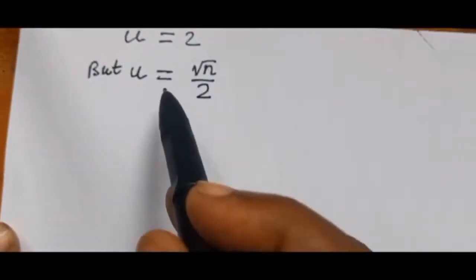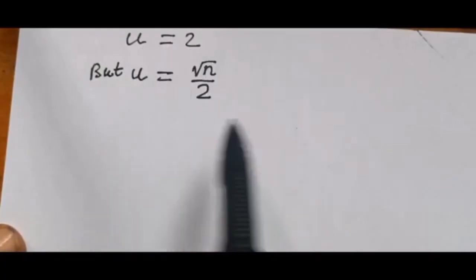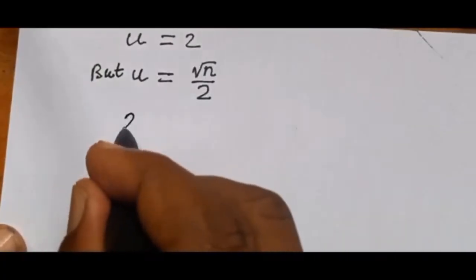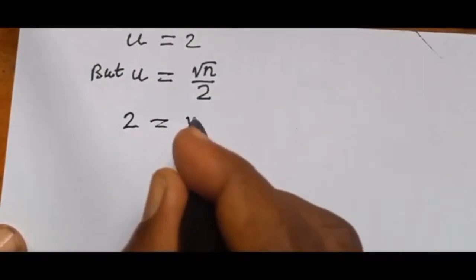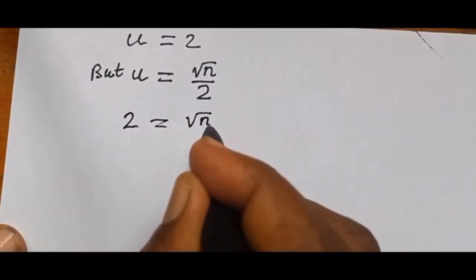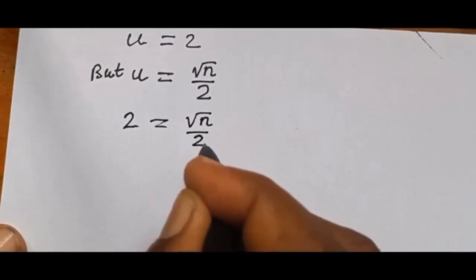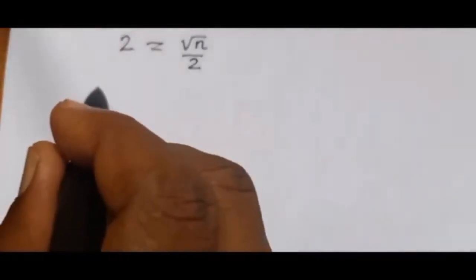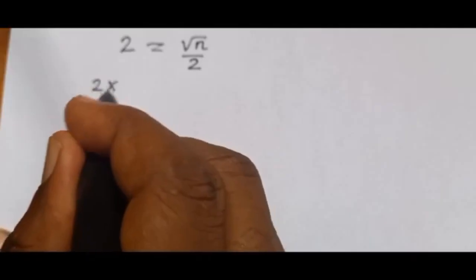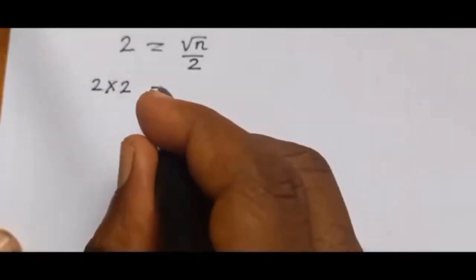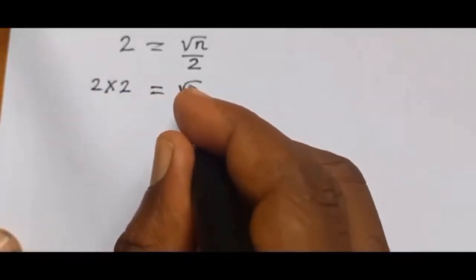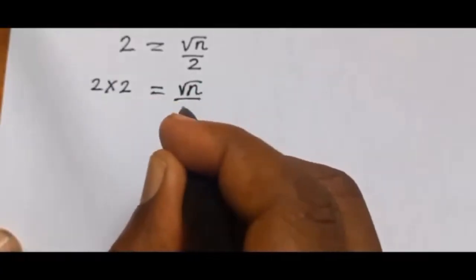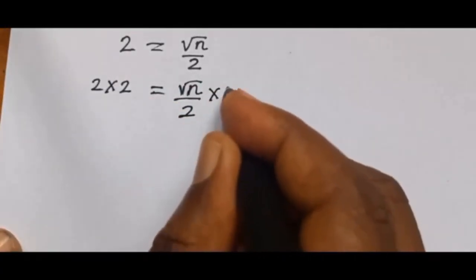Substitute the value of u, which is 2 here. So we have 2 equals root n over 2. Multiply by 2 both sides. We have 2 times 2 equals radical n or root n over 2 times 2.